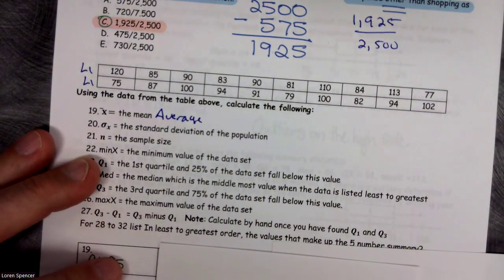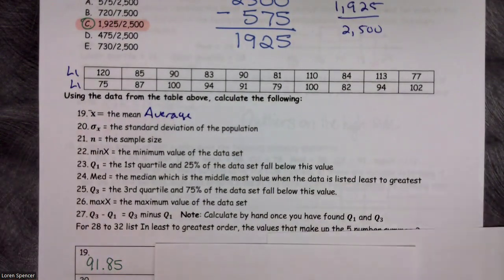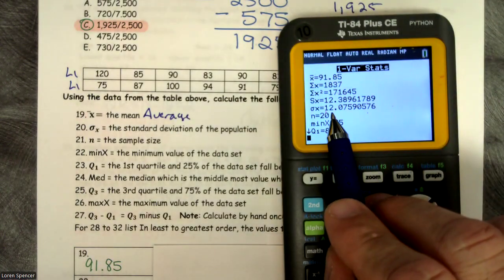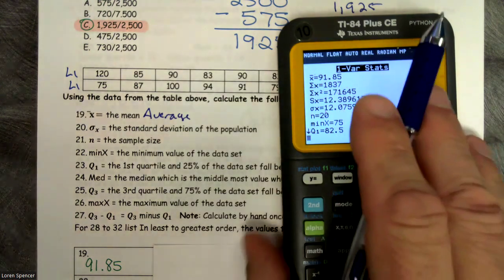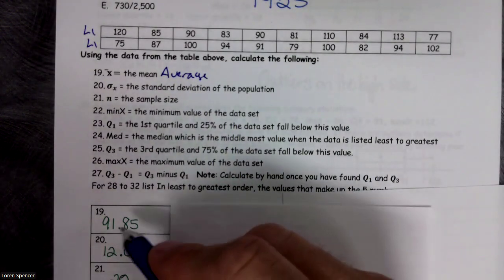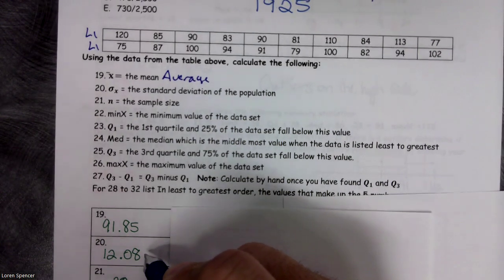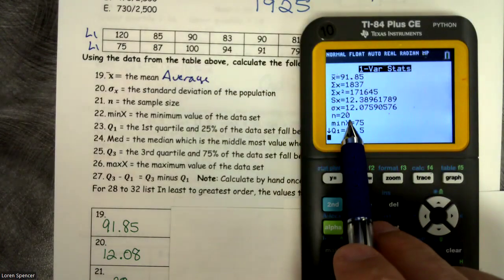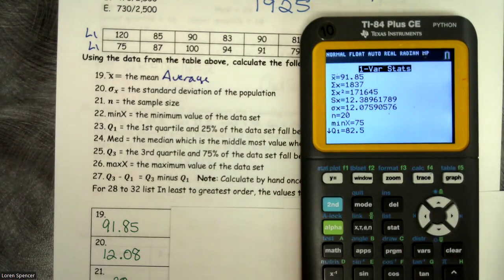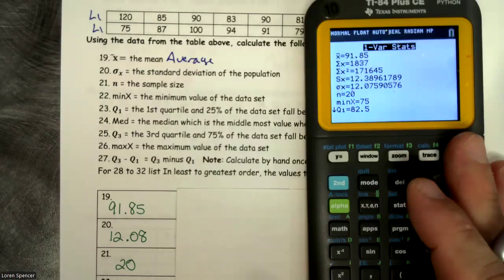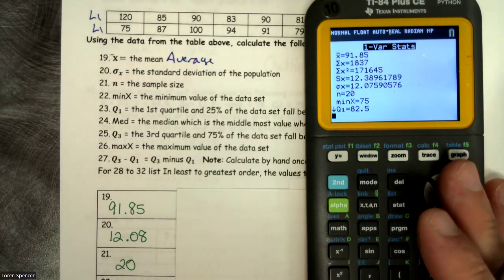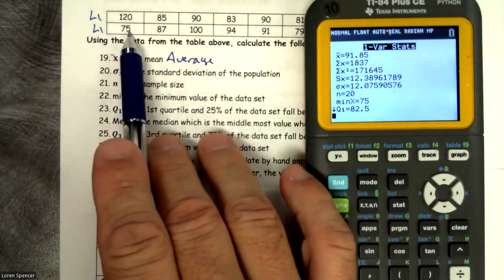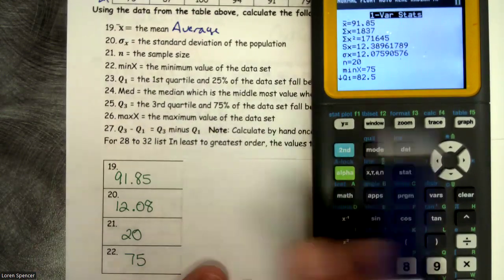The next thing it asks for is the standard deviation of the population. And that's just that symbol. It matches it exactly on the calculator. So 12.075, I typed in 12.08, but if you write 12.075, that's fine. n is the sample size. Well, when I look, it says it's 20, and that makes sense because I inputted 20 data points. The minimum value is 75. So if I put them in order from least to greatest, my minimum value is 75.